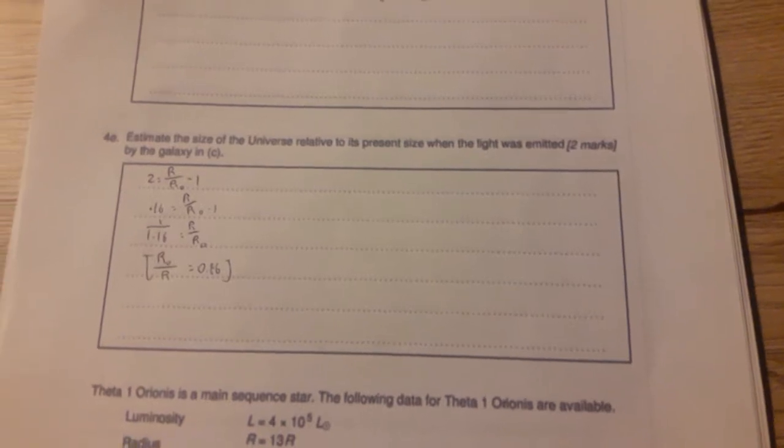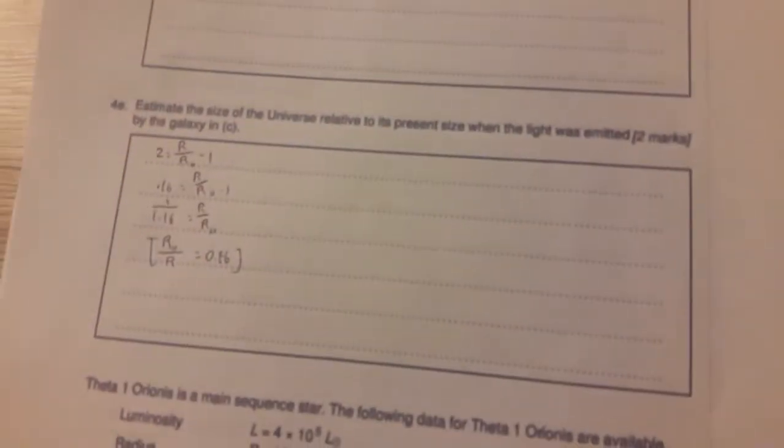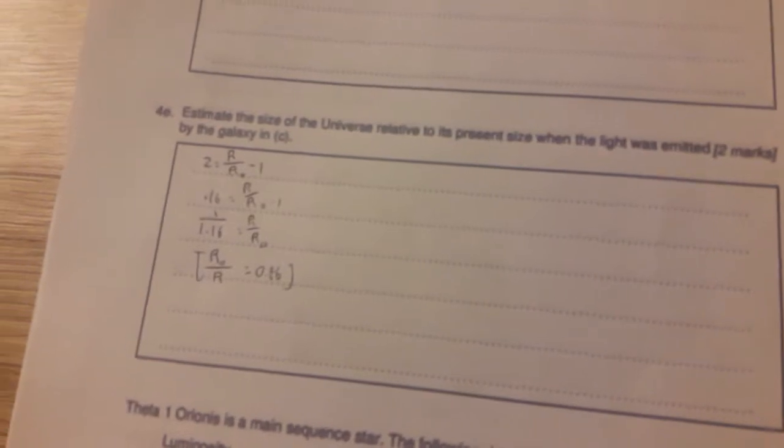Next one. This is actually a lot easier. Estimate the size of the universe relative to its present size when the light was emitted by the galaxy in C, which obviously is referring to the previous answer you got. Now, once again, we're going to apply Z.